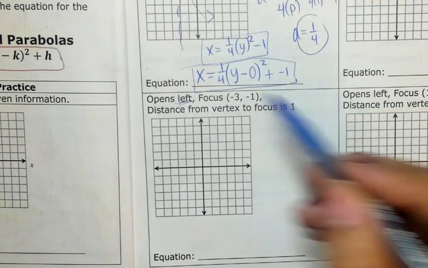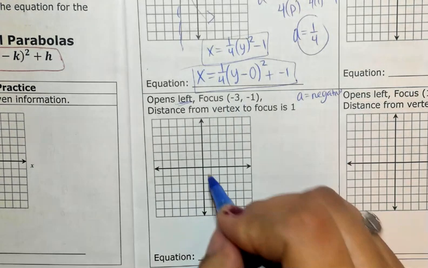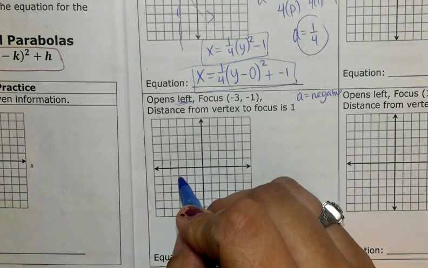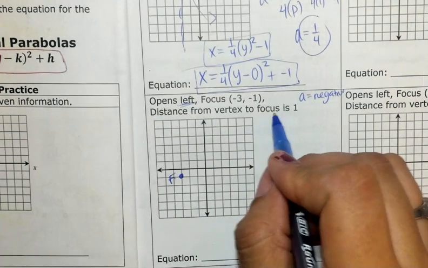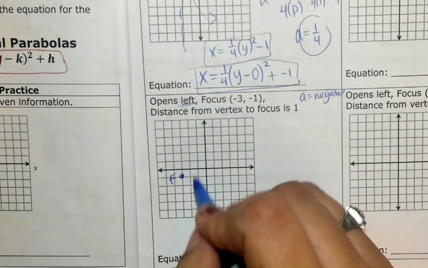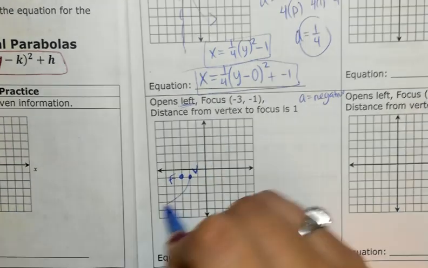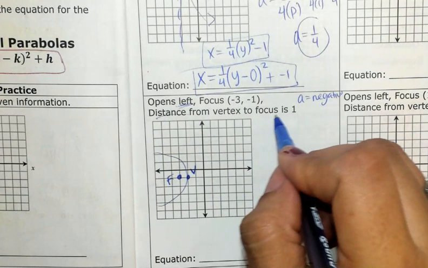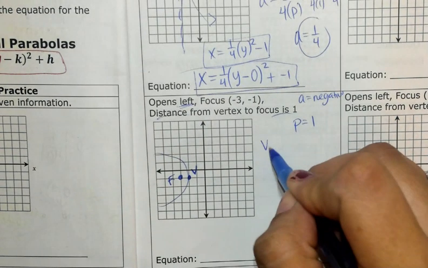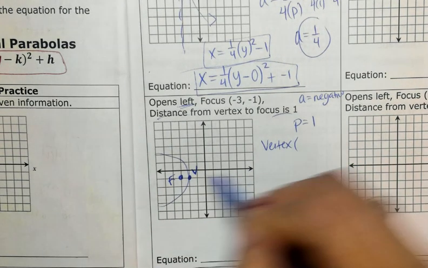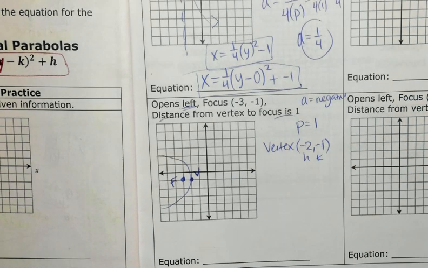All right, it opens left, so that means your A is negative. The focus is -3, -1. And then the distance from the vertex to the focus is 1. So because it's opening left, that means the vertex has to be here. It's opening left and the distance is 1. So that means the P is 1. Your vertex is -2, -1. That's your h and k.